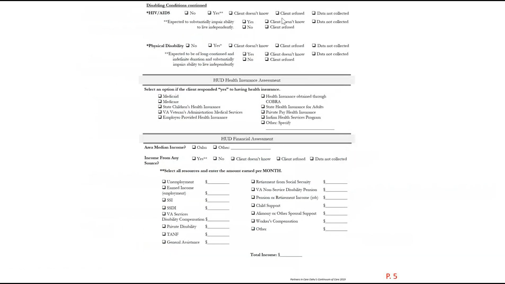The disabling conditions continue on this page. We have HIV, AIDS, and physical disabilities. For a condition to be disabling, it needs to be expected to be of long, continued, and indefinite duration and to substantially impair somebody's ability to live independently. So for them to have a disabling condition, we would have to click yes here and then also yes below for it to count.